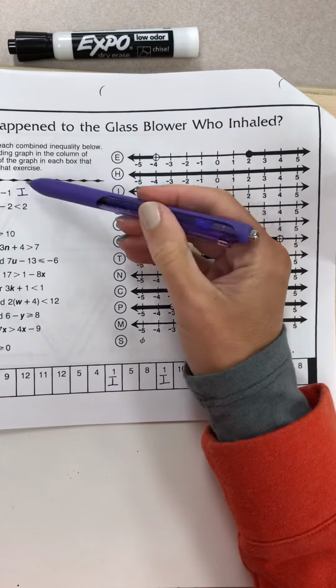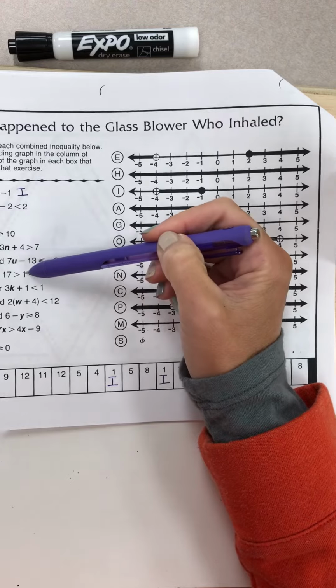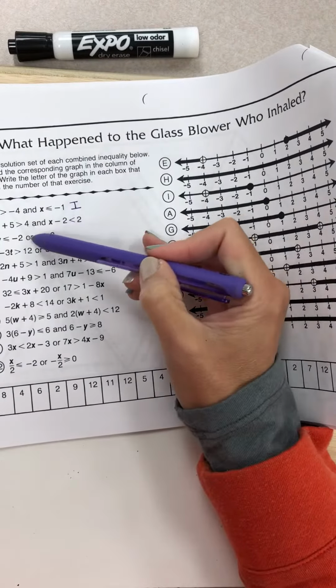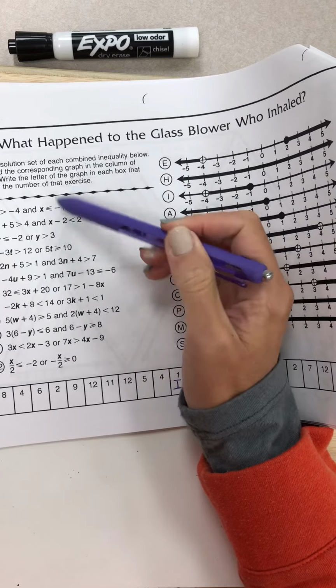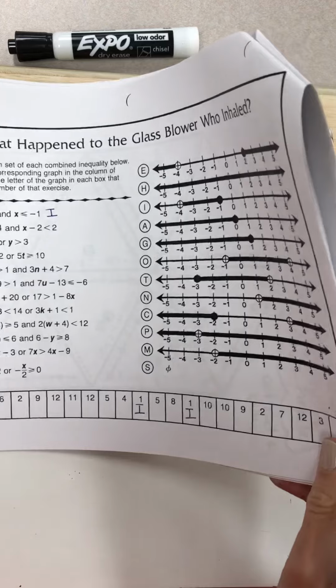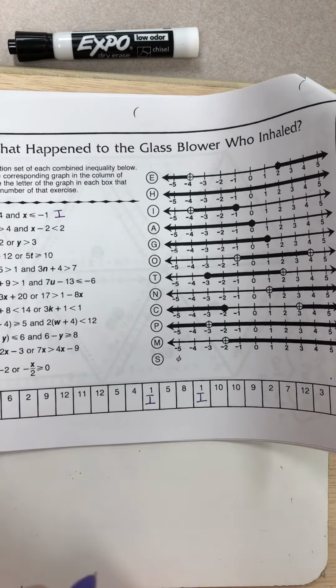So that's kind of an example of what to do. And then you're going to be solving these compound inequalities. Make sure that you're looking at "and" or "or." And then they get a little more increasingly difficult the further down you go. And if you need help with those, look back at the previous video where we talked about compound inequalities and how to solve them.